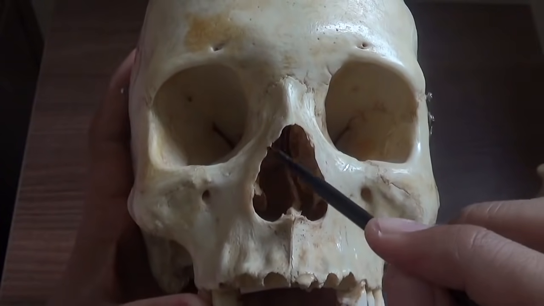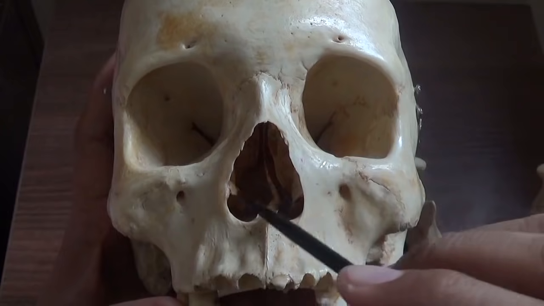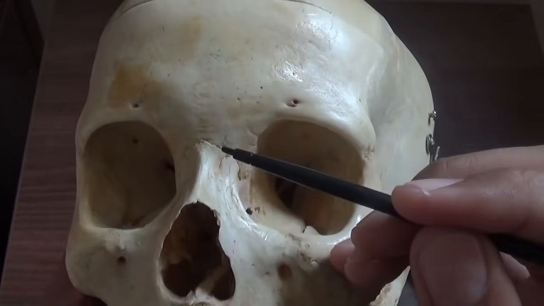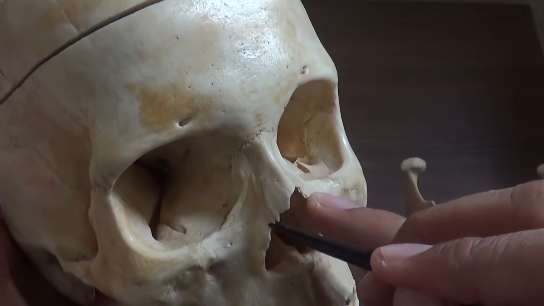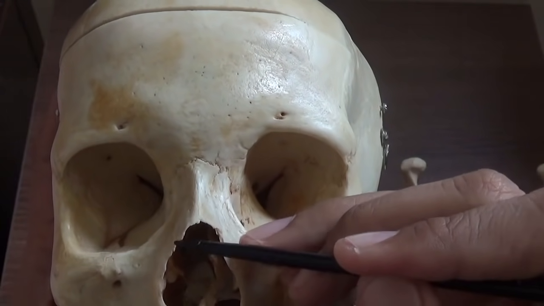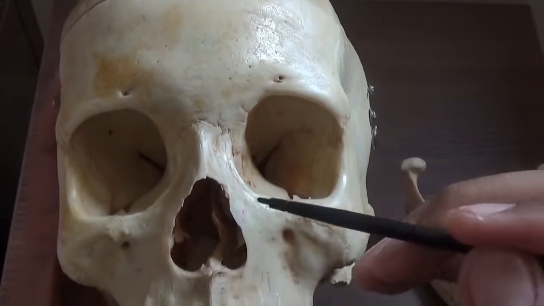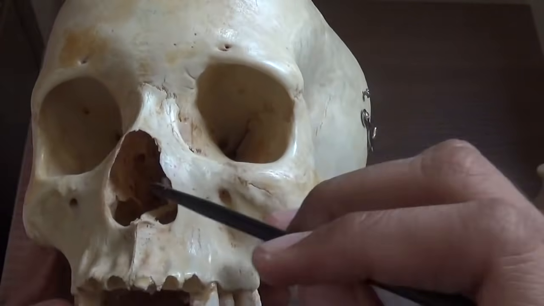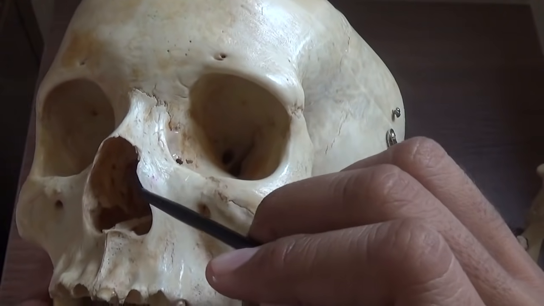Now let's see pyriform aperture of the nose. It is pyriform in shape, it is narrower above, broad below, and it is completed by two bones. From above, these two are nasal bones, and the lower free margin over here of the nasal bone will form the upper boundary of pyriform aperture, whereas below it is completed by nasal notch of the maxilla. This is maxilla and this is its nasal notch.